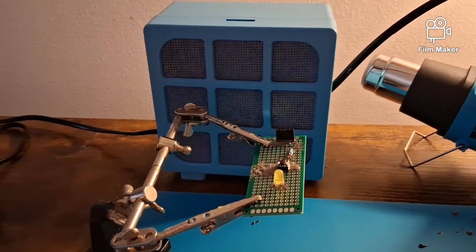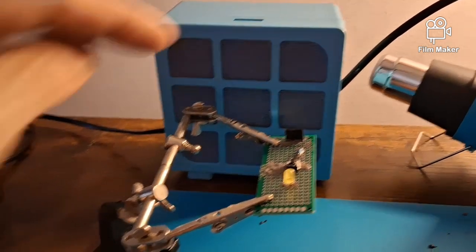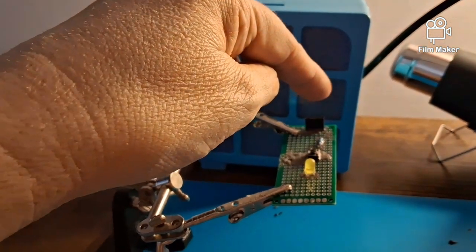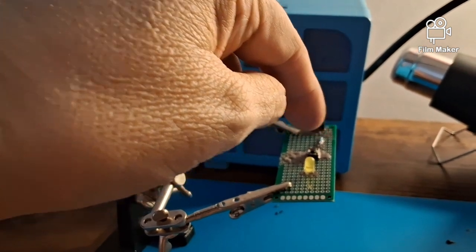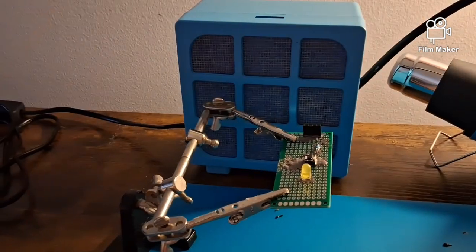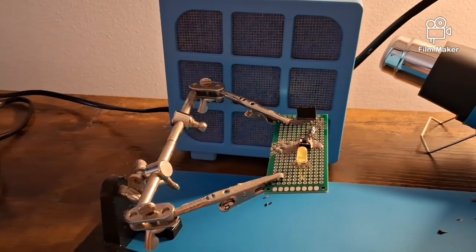So in a few hours, the next step is where I solder the wire connections on from here: power to resistor to switch to long leg of LED, then back to ground over here. And this will be just a simple test switch to see how this works.